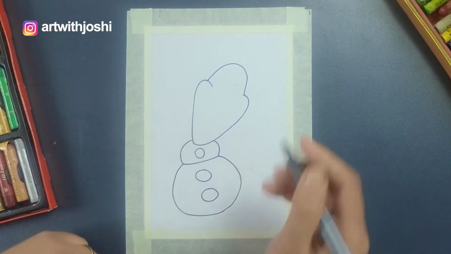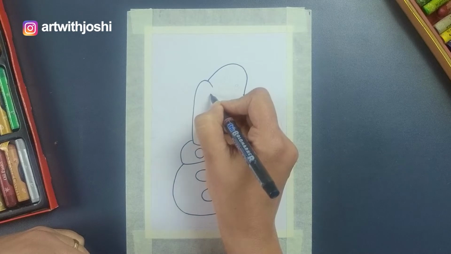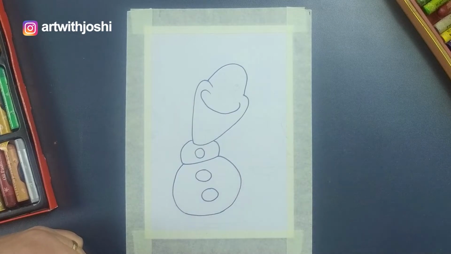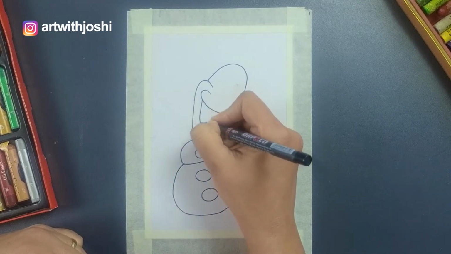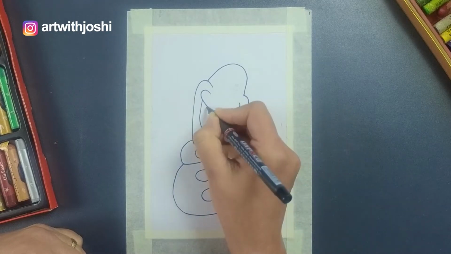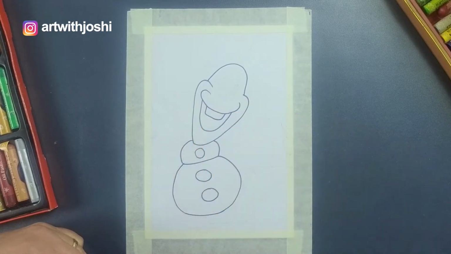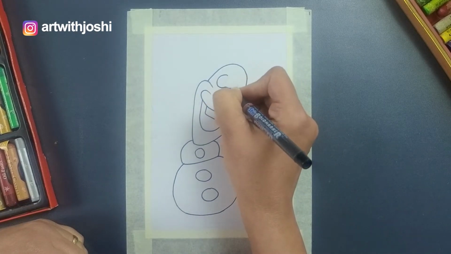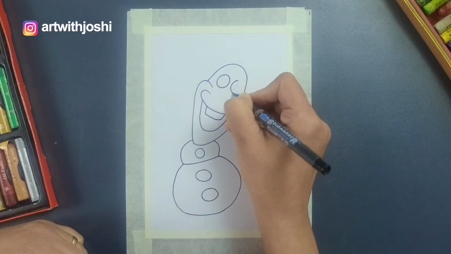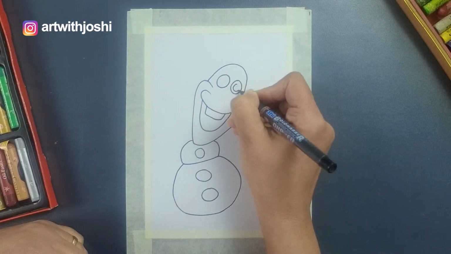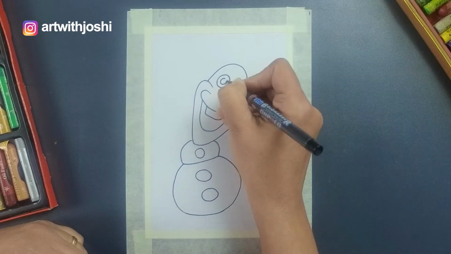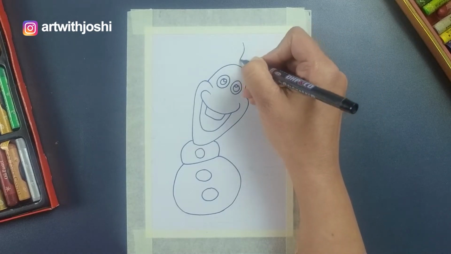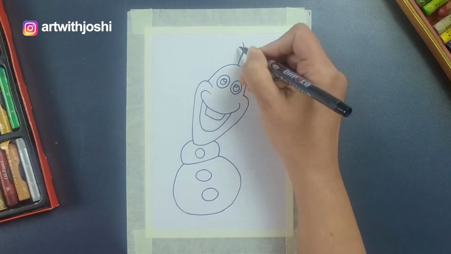Now we'll work on the face. For the face, the first thing is we'll make his smile. And then his open mouth. His teeth. Isn't it looking like an Olaf? Now we'll make circles for the eyes. One more inside. And on top it's his hair. So we'll make some hairs, just 2 or 3 hairs with a black marker only.